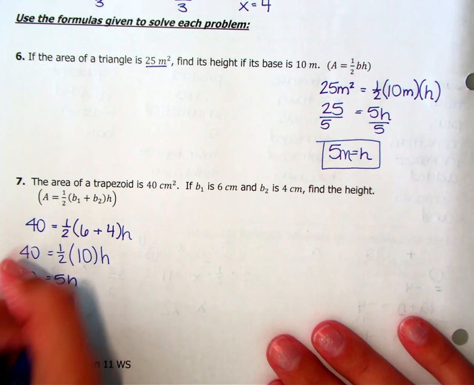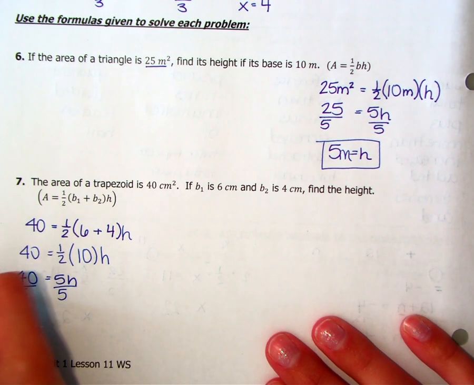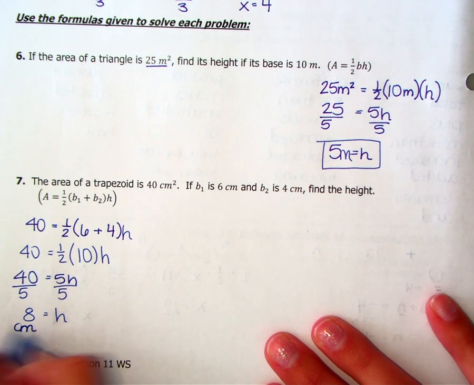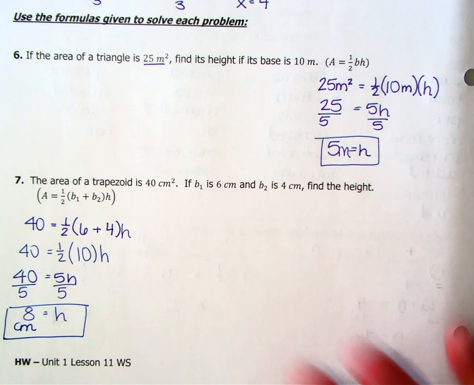How do I get h? Divide by 5. Make sure you got your units with your height, 8 centimeters. And there you go.